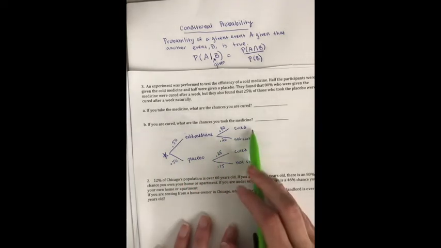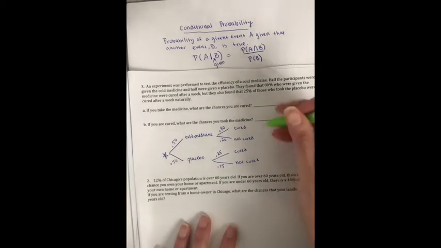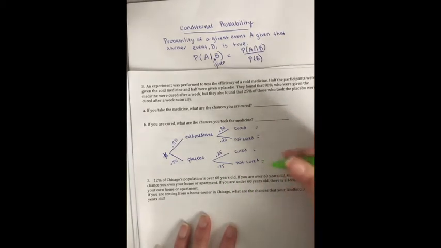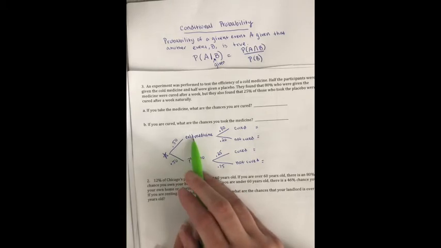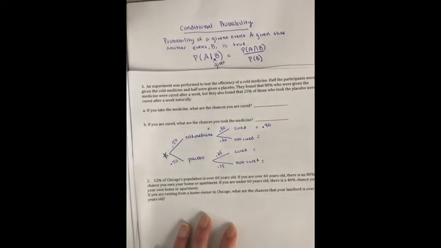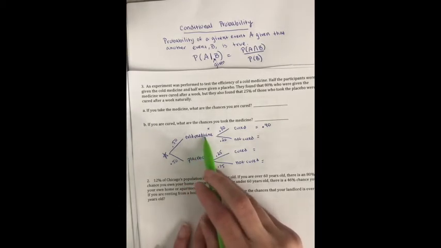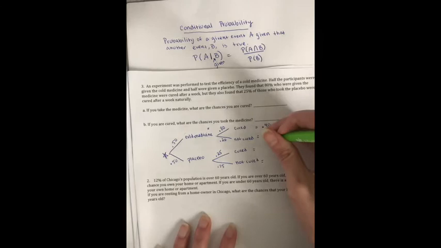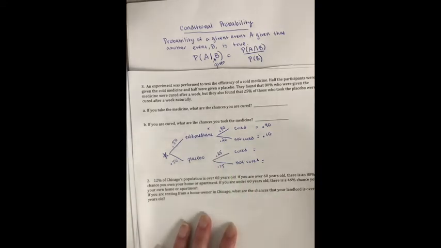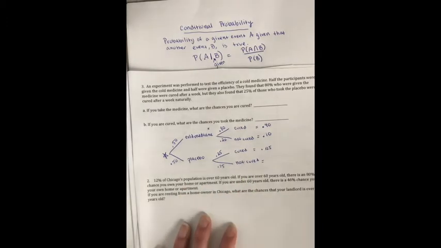And now what I'm going to look at are what I call the presents. So that's like the end result of each of these scenarios. You could have either had cold medicine and you're cured. So when I say and, that means multiply. So 0.5 times 0.8 is 0.40. You could have the cold medicine and still not be cured. 0.50 times 0.20. You could have the placebo and be cured. I think that's 0.125. No, that's not true. Oh, yes it is. I'm not stupid. All right. And then you could have the placebo and not be cured.